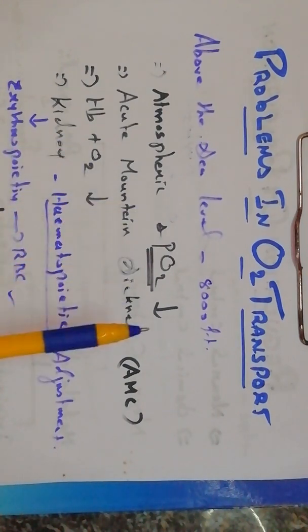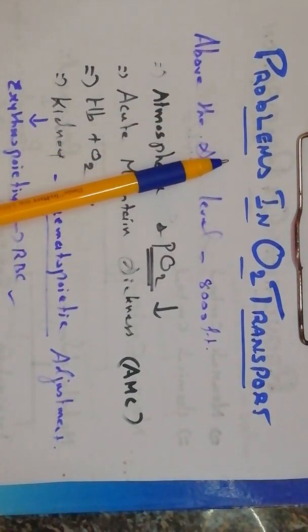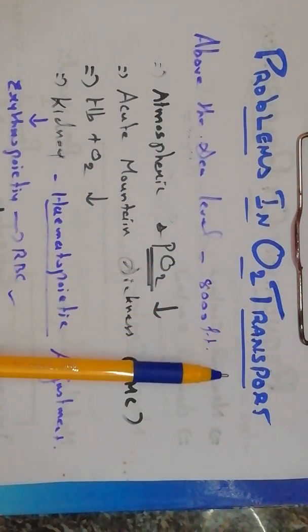And here they talk about two extreme situations, when the oxygen level is very low or when the oxygen level is very high. What are the changes that may happen inside the body? That is only about oxygen, not about carbon dioxide. So that is the topic here, problems in oxygen transport in extreme situations.